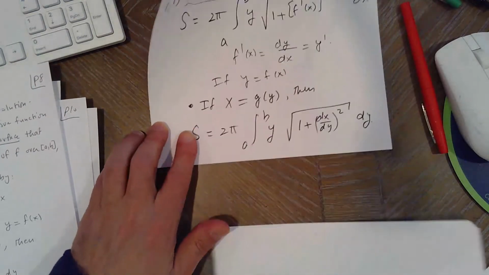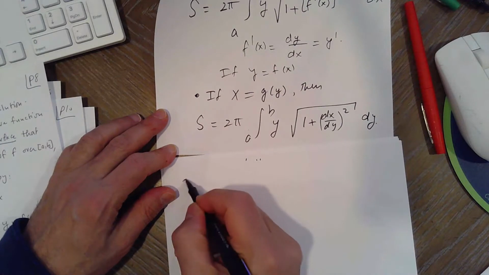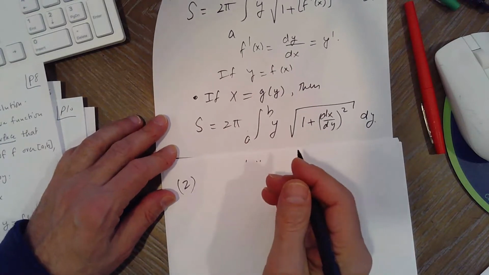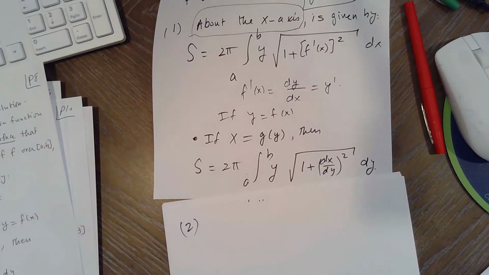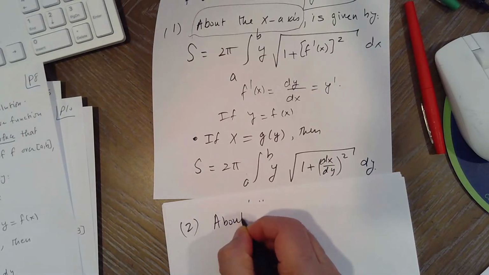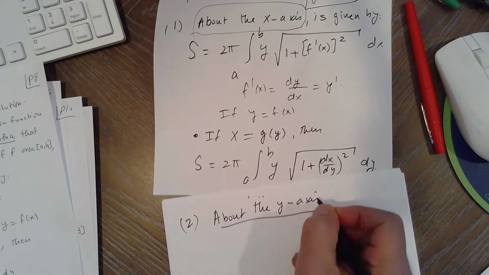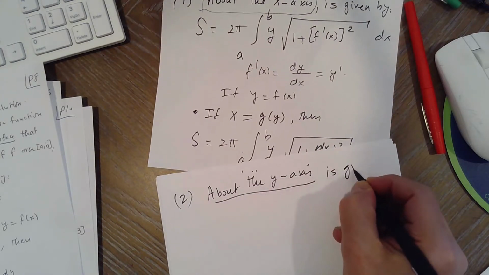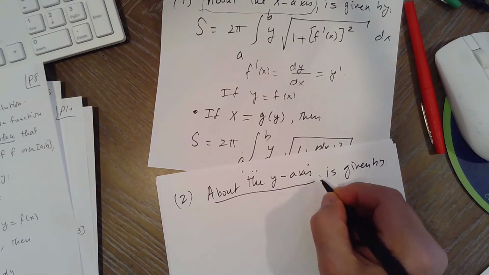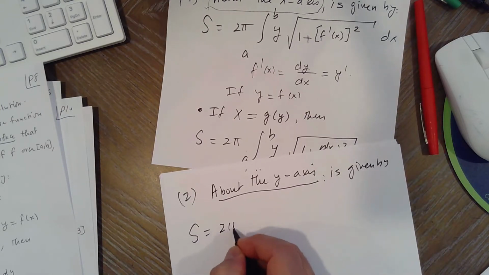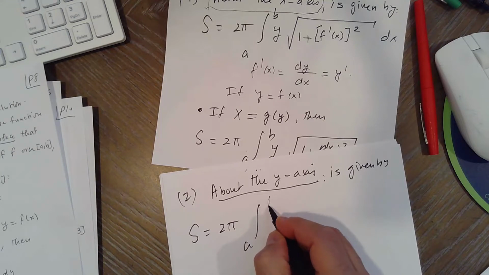Now, what if we're revolving about the y-axis? The proof is very similar to what I proved in the previous section, when I proved the formula for the arc length using Riemann sums. Same concept. So if we revolve about the y-axis, it would be 2 pi integral from a to b.